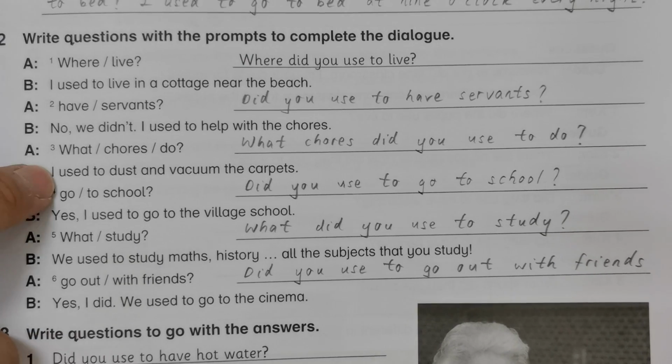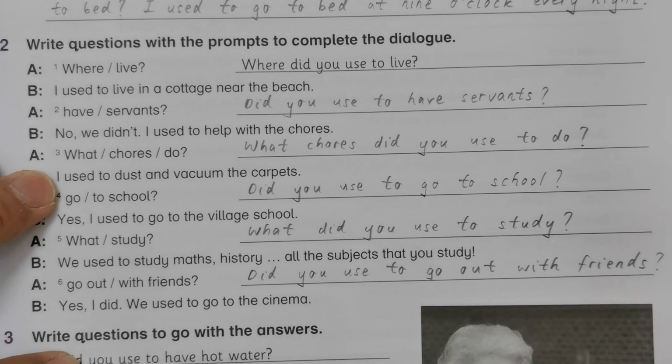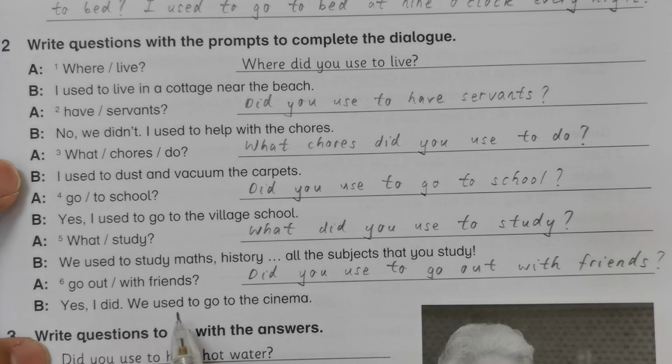And then we have our question mark here. And then the answer, yes, I did. We used to go to the cinema.